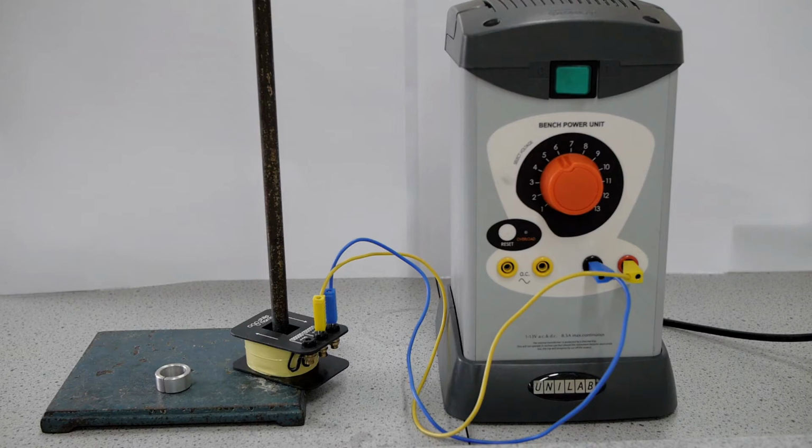Okay, experiment 6 then. What we've got here is a power supply. We've got a coil of wire that we've put here on the retort stand. And we've got an aluminium ring that we've put on top of the coil. And to begin with, we've connected the coil to a DC power supply.